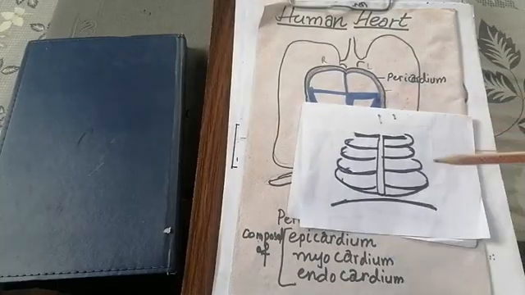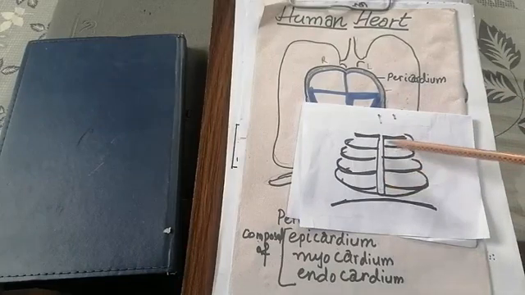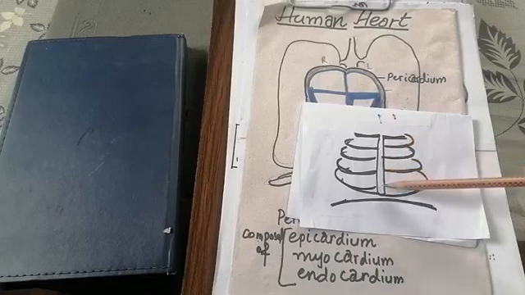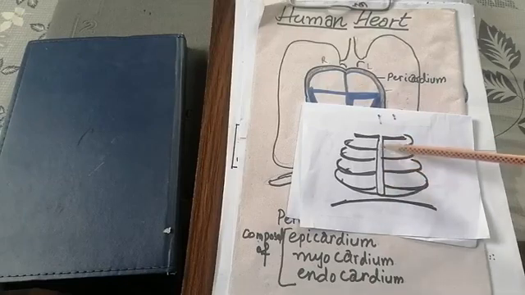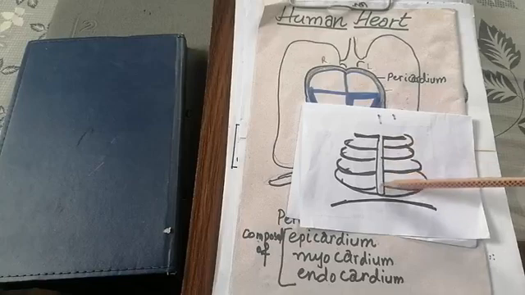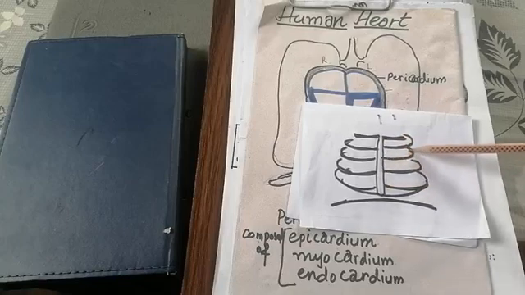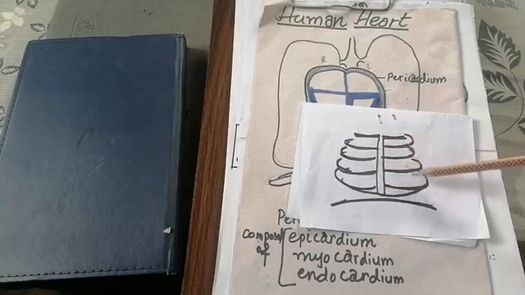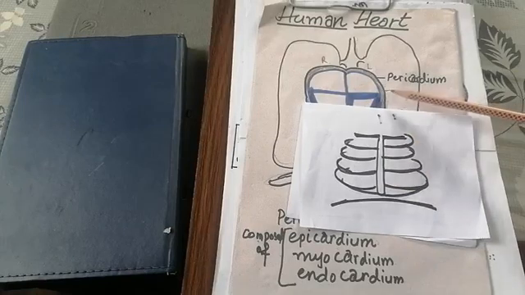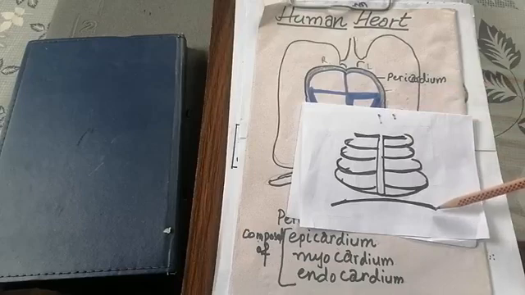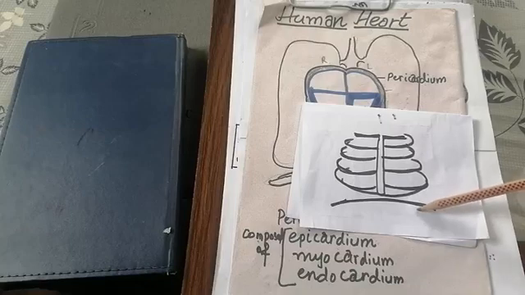Here I have drawn a very rough diagram of the sternum and the rib cage just to make clear where the heart is located. The heart is located just below this bone. This is the sternum or the chest bone, and this is the rib cage. This rib cage provides protection to the heart and lungs, both of them. And this is the diaphragm. This diaphragm separates the chest or thoracic cavity from the abdominal cavity. Below the diaphragm there are abdominal organs.